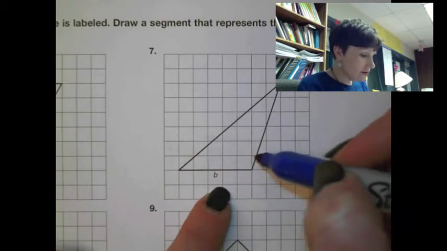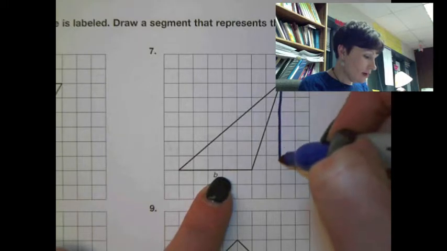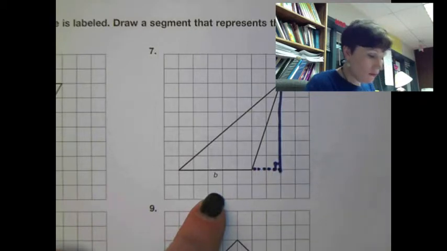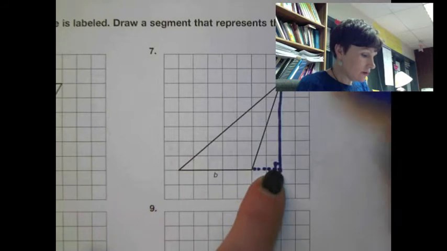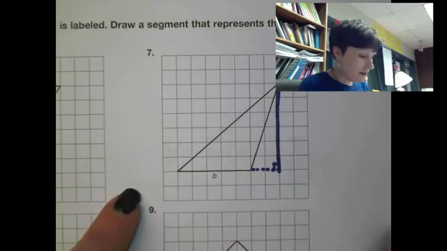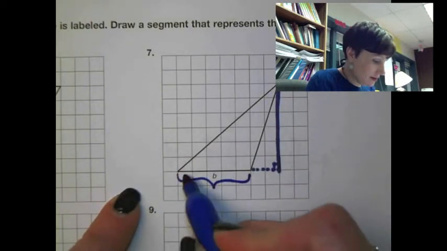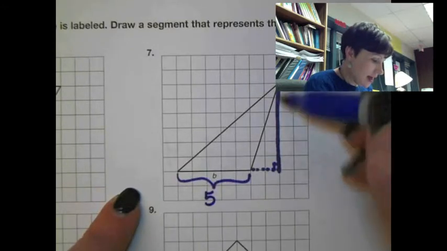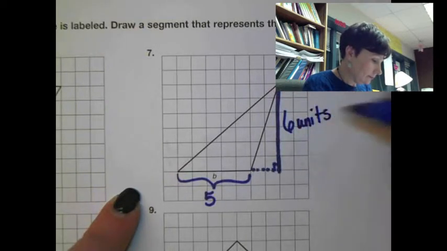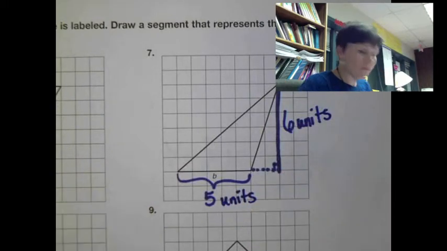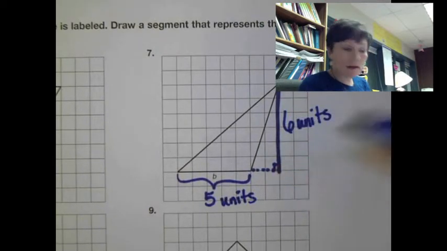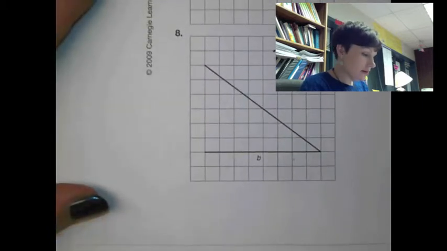an obtuse angle in it, then we know we are going to have a height that lies outside the triangle. So we extend the base so we know where to drop the perpendicular segment to, but in this case the base is this distance, 1, 2, 3, 4, 5 units, and the height would be 1, 2, 3, 4, 5, 6 units. So when you have an obtuse angle, you're going to have a height that drops down on the outside of the triangle.